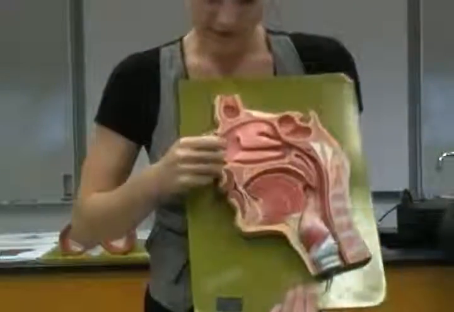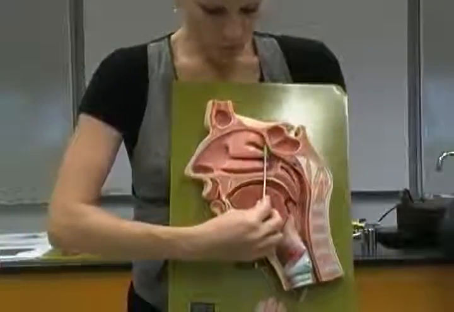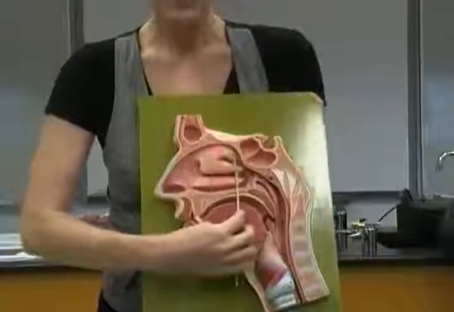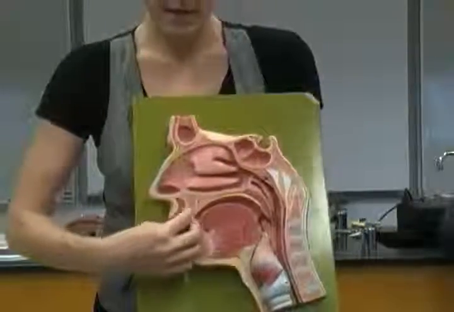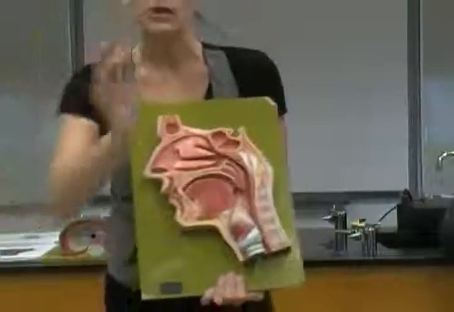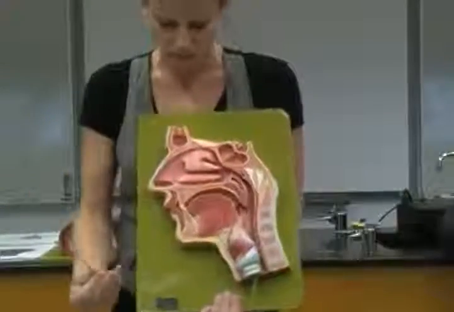As we progress backwards, right here, this is showing us the nasal cavity. The nasal cavity is divided into two halves by the nasal septum, which we can't see here on the model.